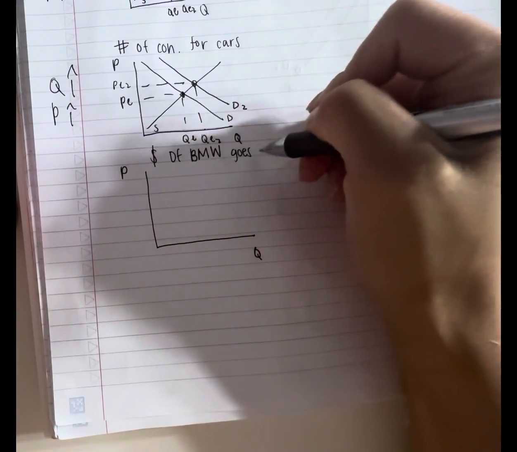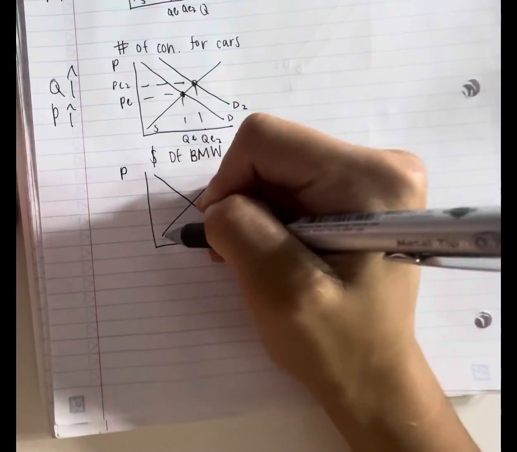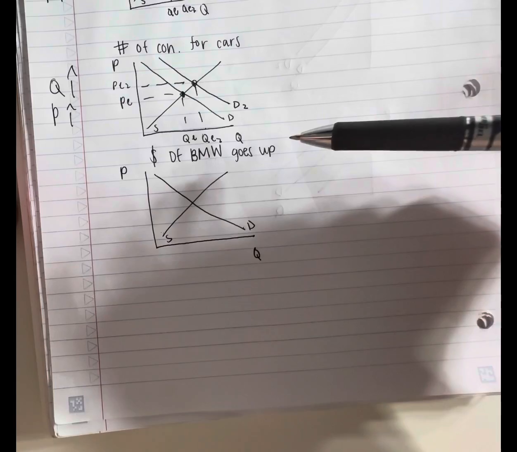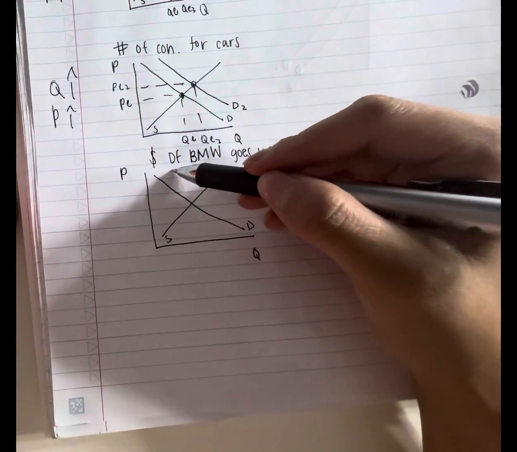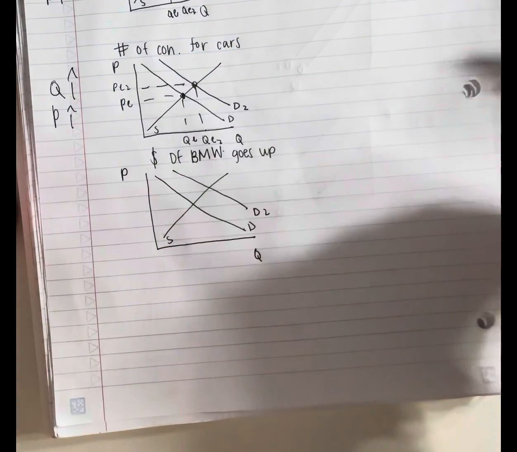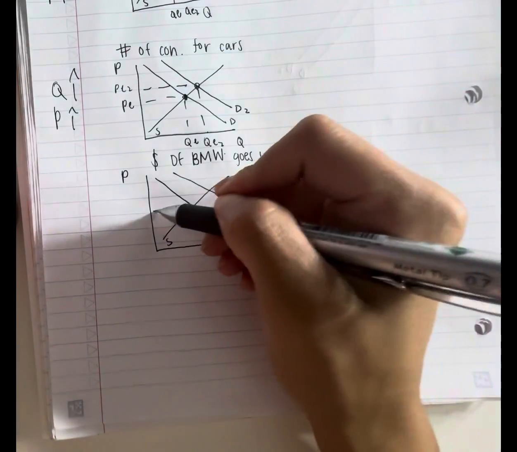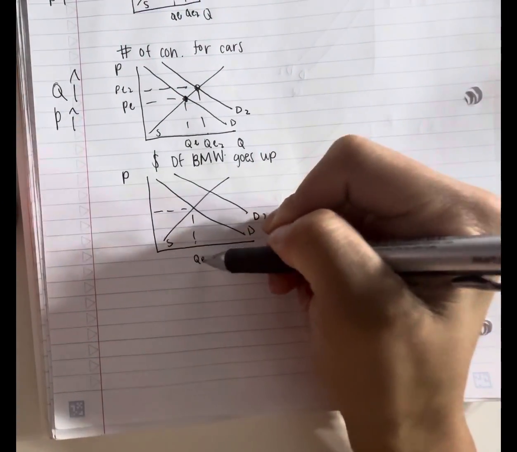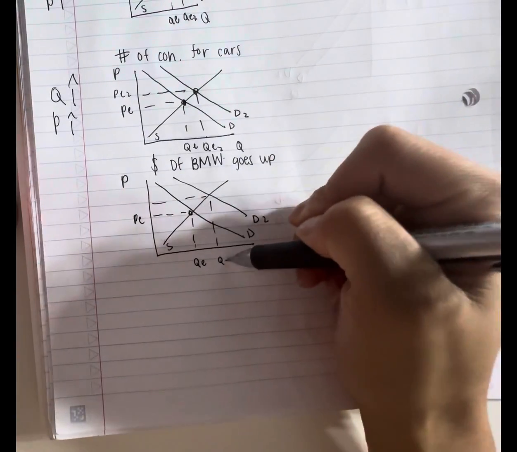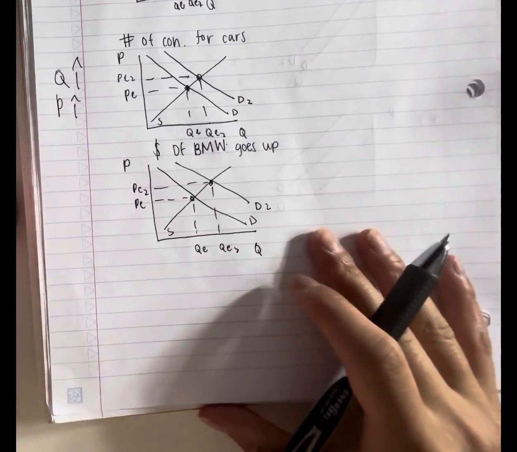So if the price of a BMW goes up, then the demand for Teslas will increase because people don't want the BMW since the price went up, and it's a related good. So the demand will go up there. And then this is our first equilibrium, and now this is our second. Right there. Okay.